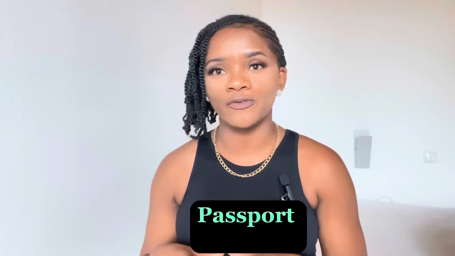And also, you need a passport, and do make sure your passport is still valid for quite some time by the time you apply for this visa, okay? Because you can only get a visa as much as your passport is still valid for. And also, don't forget that if you have old passports, you have to include them with your current passport by the time you're applying for this entire thing.